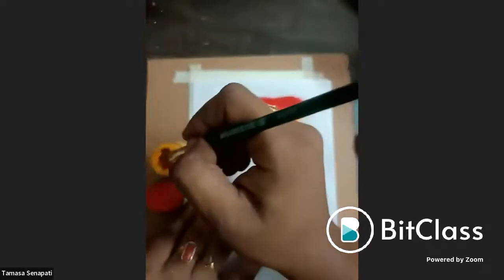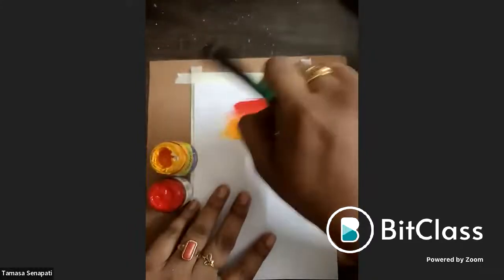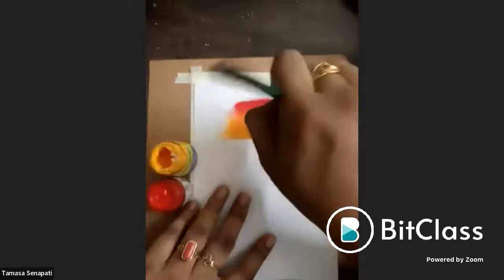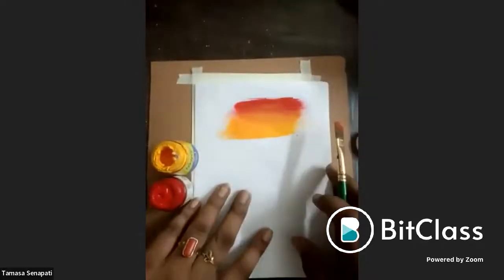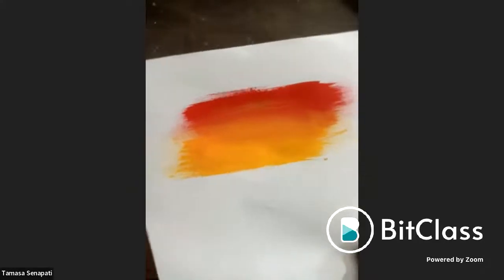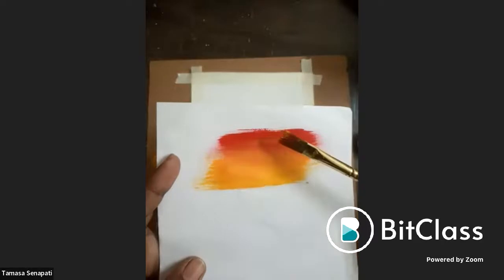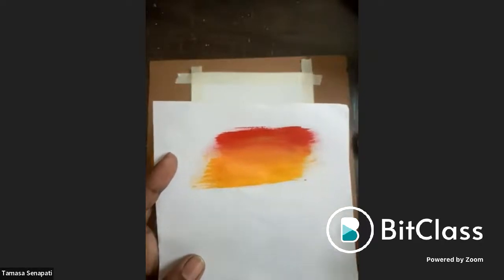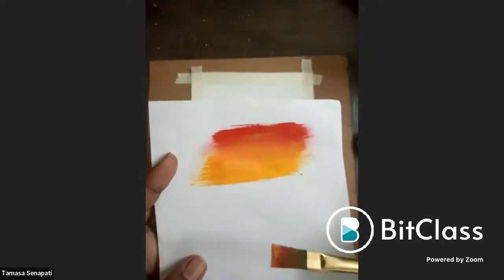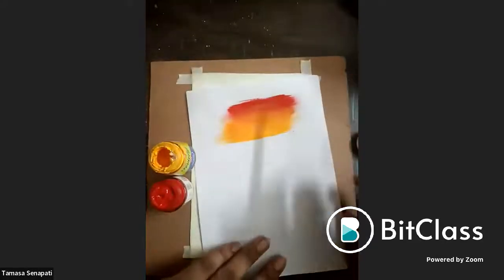Sometimes if your blending doesn't come up perfectly, you can take the lighter color shade to give the proper blending. Here the lighter shade is yellow, so I'm taking a little bit of yellow and doing the blending here. Now you can see the color shades come up like red tone, orange tone and yellow tone. So this is your very basic, smooth blending. Clear, guys?